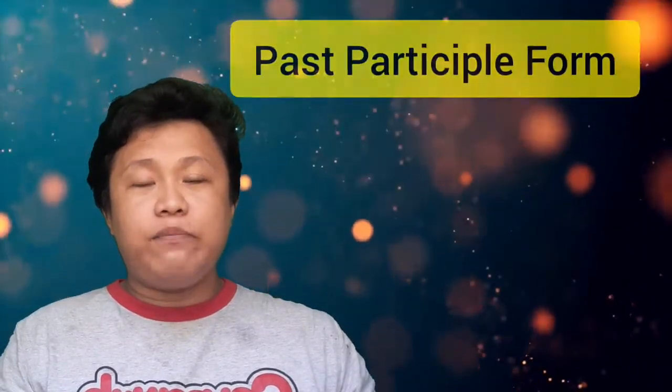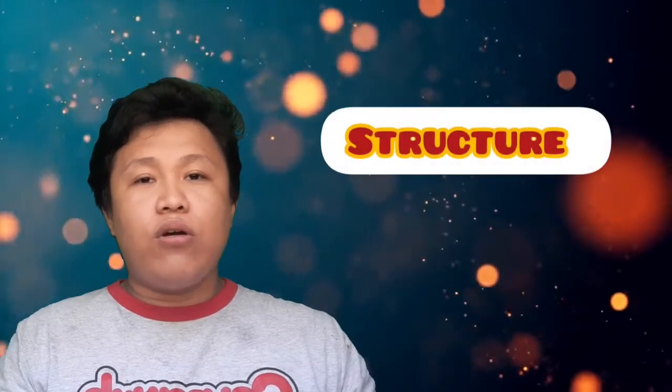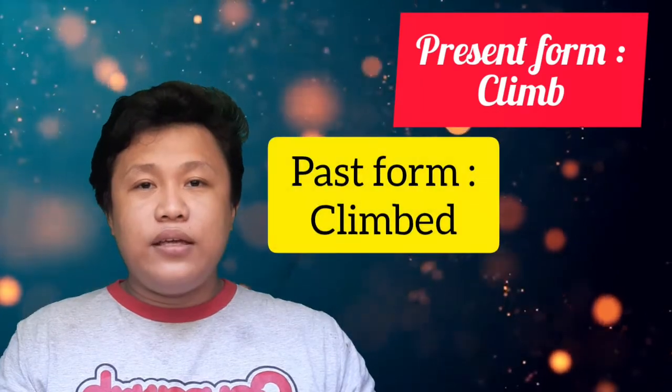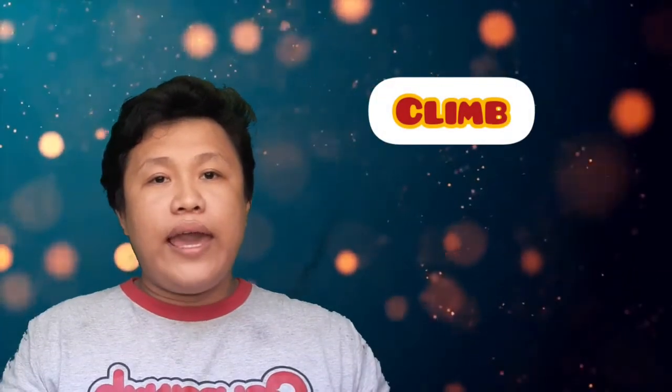The same goes if we conjugate the word climb into its past participle. They have the same form for the past participle. So the structure of the word climb in its conjugation will be climb, climbed, and climbed. Observe that while we are having the conjugation of the verbs climb and sing in the present form, they are the same.